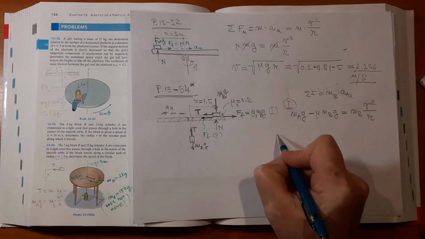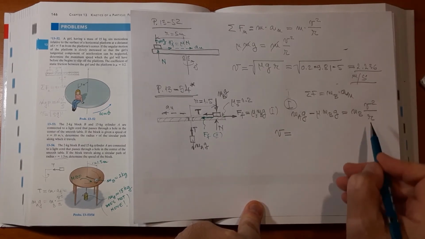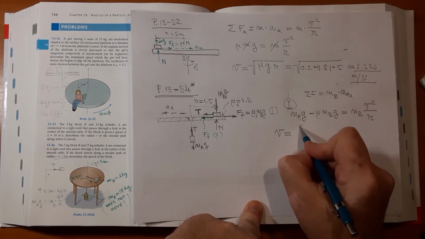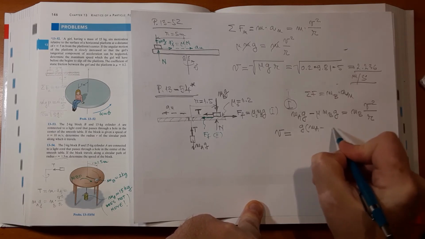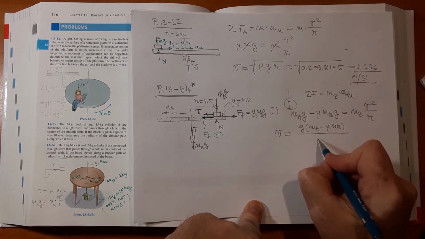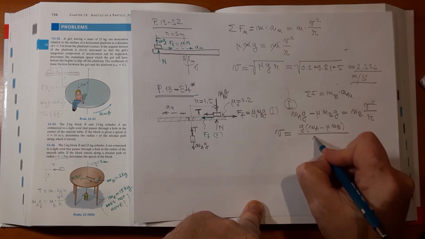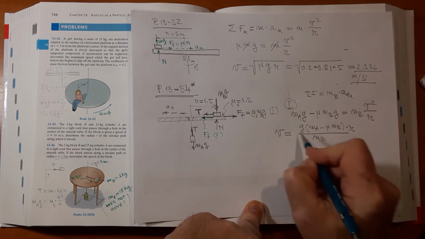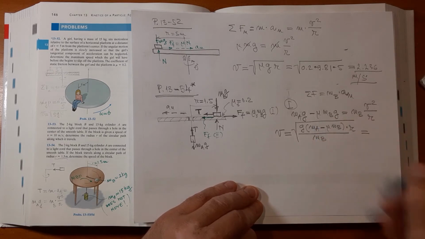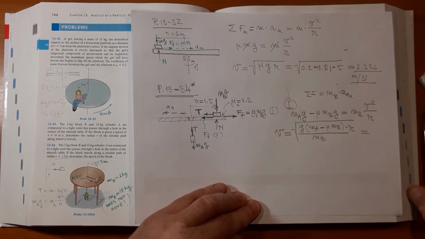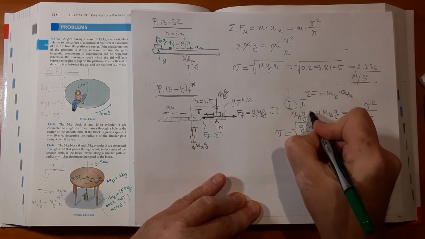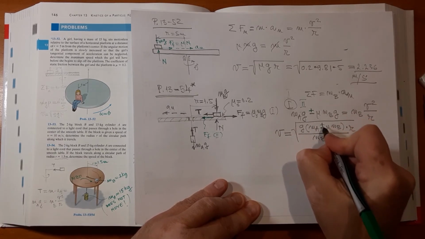So velocity is going to be the square root of g times (M_A minus mu M_B) over M_B, times R. And then for case 2, this changes to a plus, and this changes to a plus.